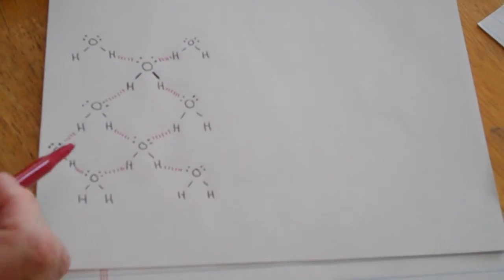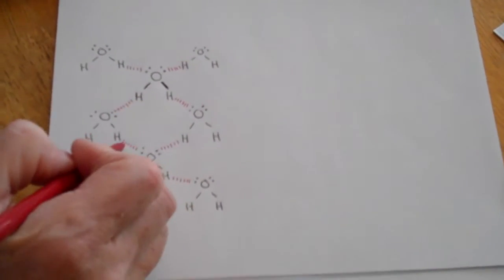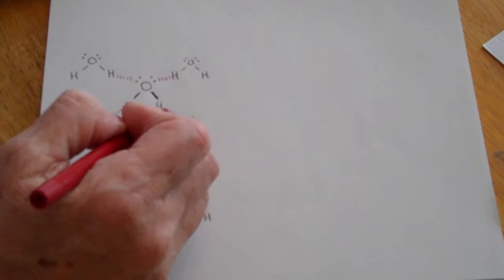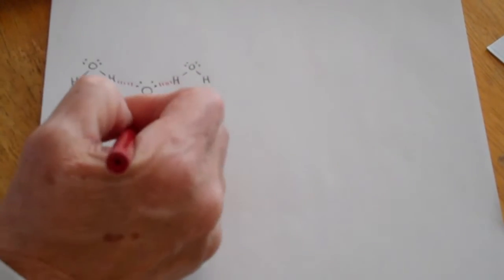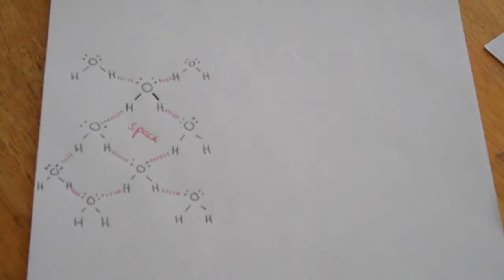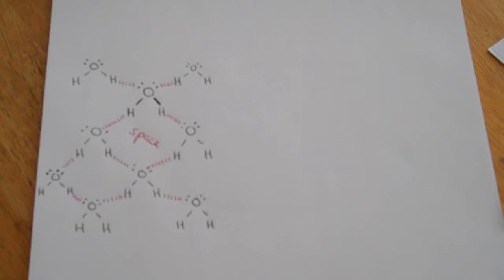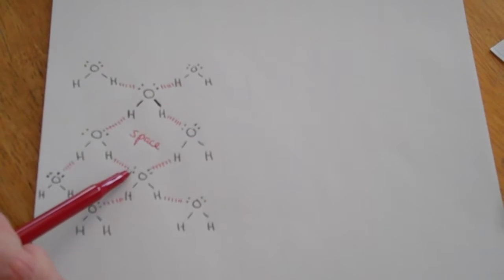And you can see that what happens is that it sets up this pocket of space here. And this is what happens when water freezes. When water freezes, these hydrogen bonds are made.